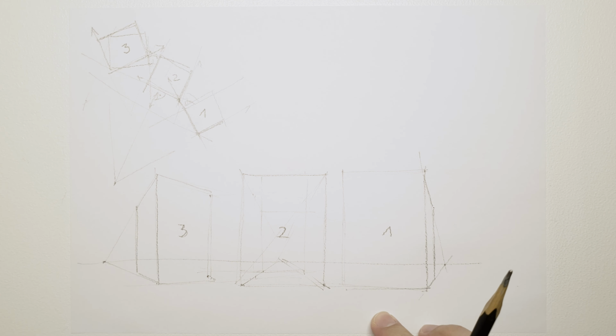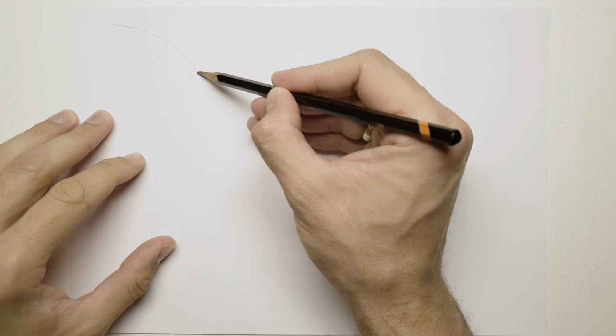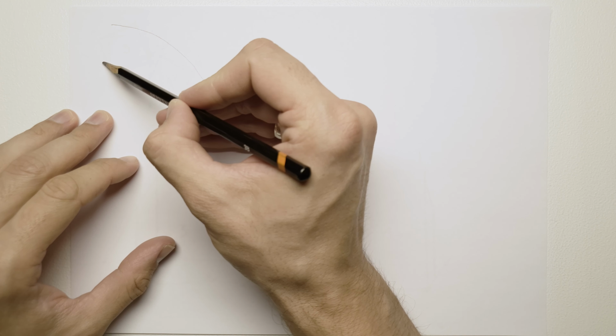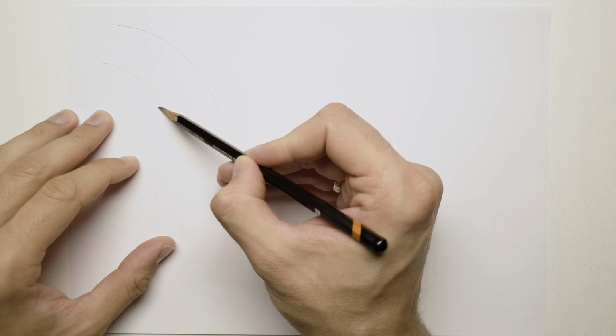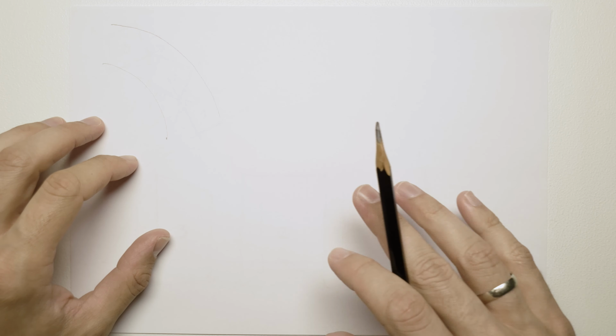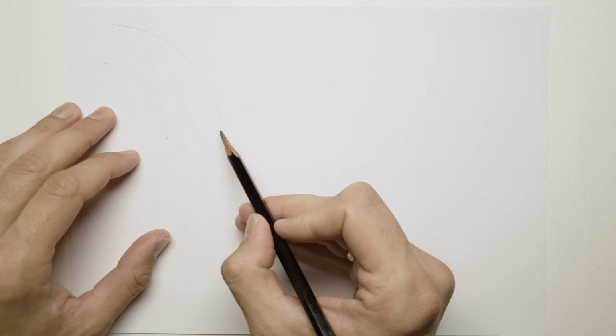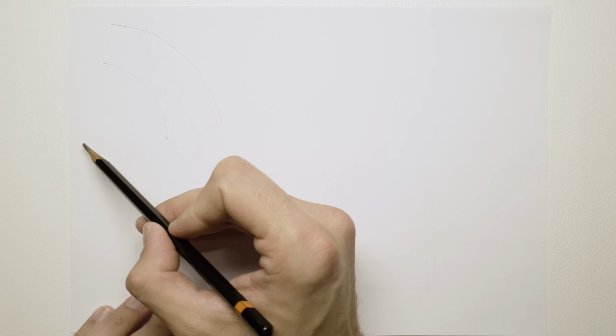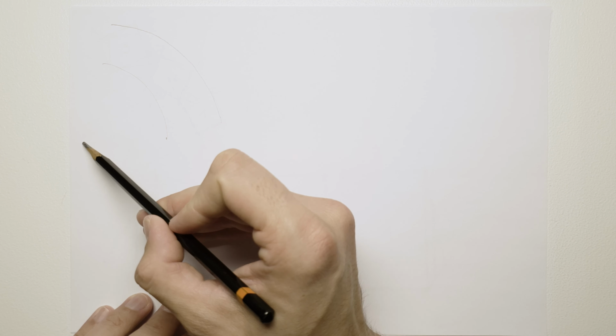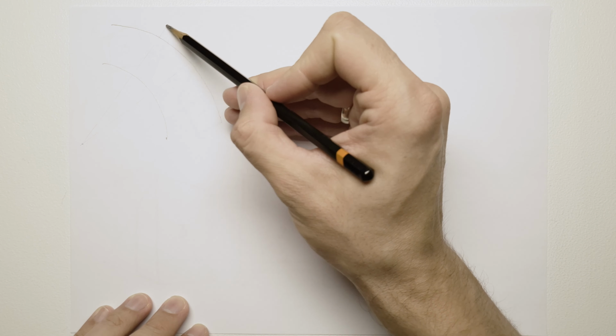One more situation that's really important to notice is when you have a street that's curved. Okay, that's the street that you want to draw. So when you take a look at it, there may be buildings like that, let's say angled like that.